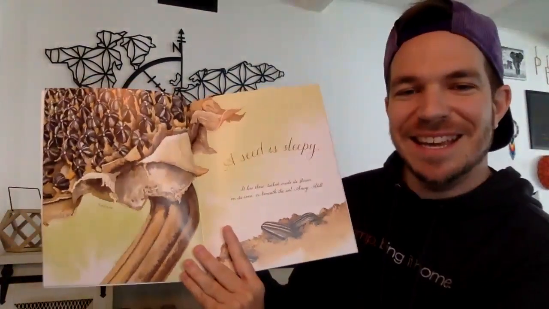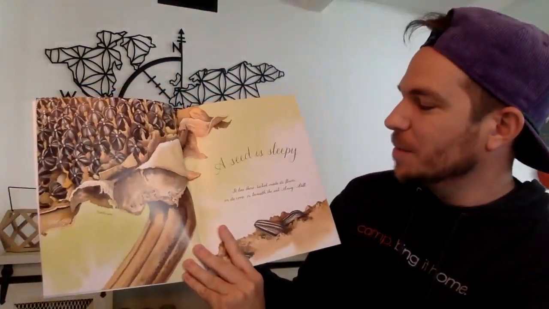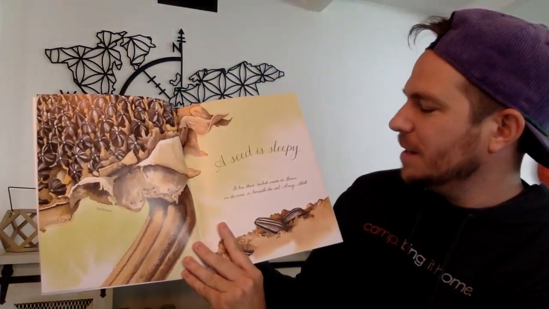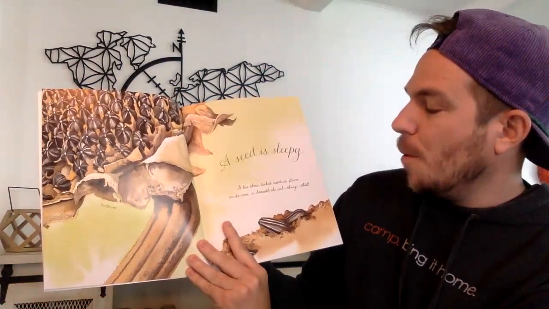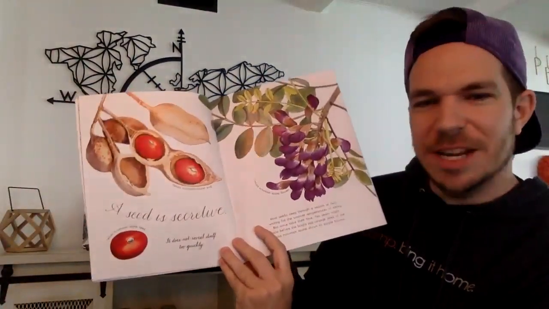A seed is sleepy. It lies there, tucked inside its flower, on its cone, or beneath the soil, snug, still. A seed is secretive.